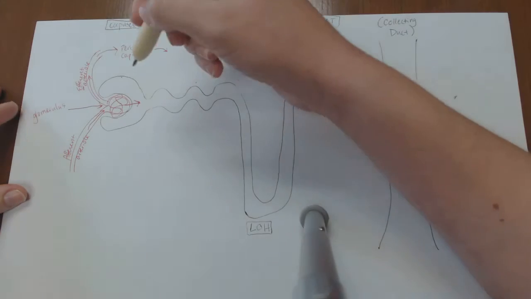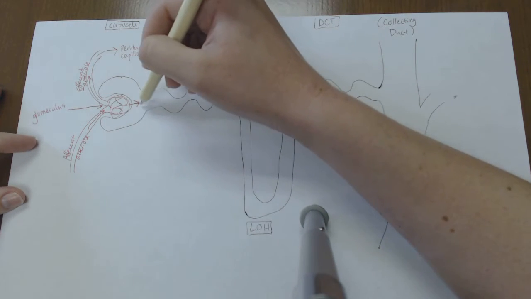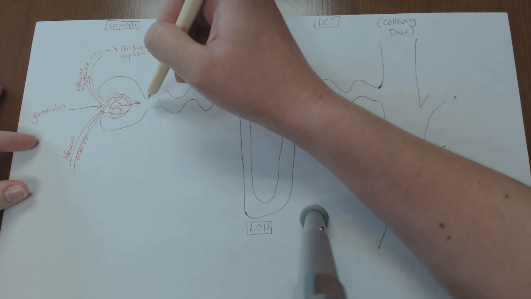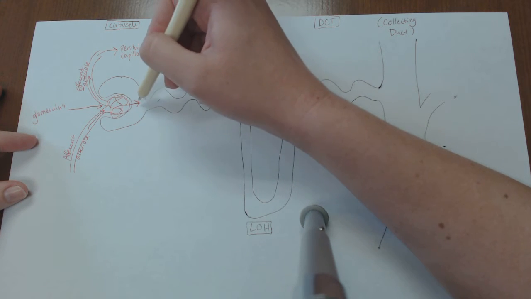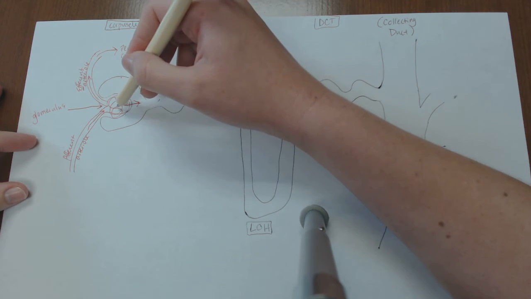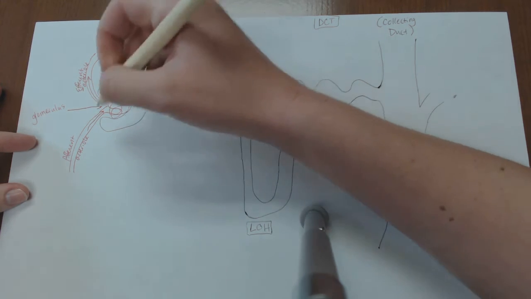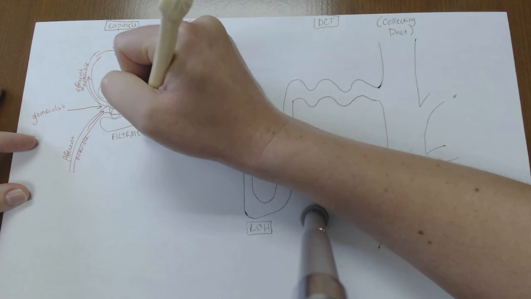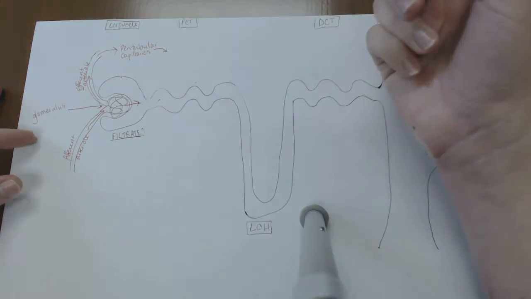So what we want to first consider is what can we possibly find in the filtrate that can be pushed from the blood in the glomerulus into this tube right here. So we're going to write filtrate under here. What is in the filtrate? Well, what do you guys think?